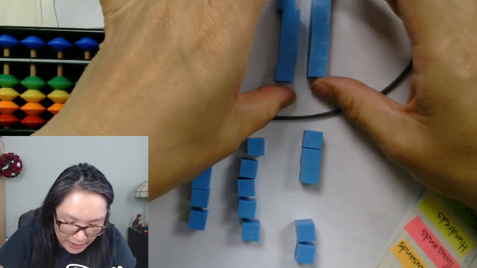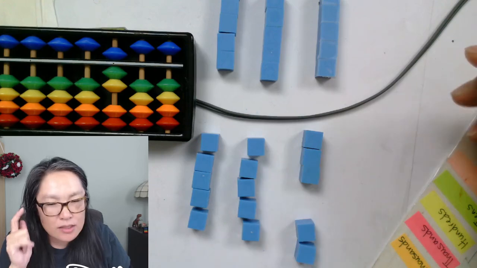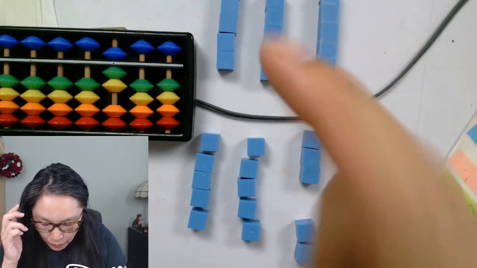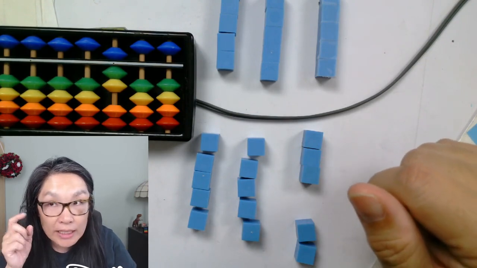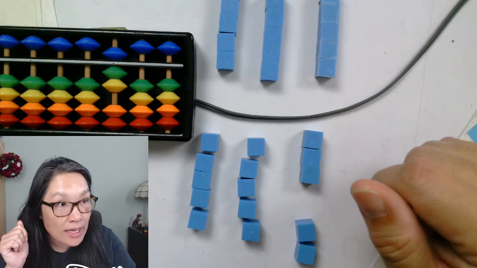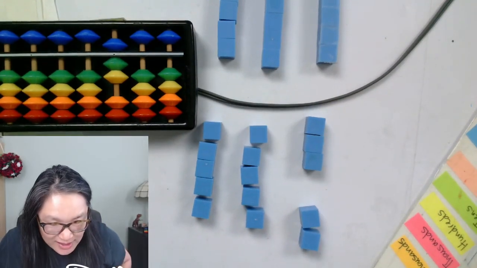I wouldn't buy an abacus if you have the 10 bead one. The 10 bead one is nice because it's a 1-to-1 relationship, but when we get into adding and subtracting, we're going to start going into critical thinking and analytical thinking, and that's when we start talking about using formulas and addition sentences.